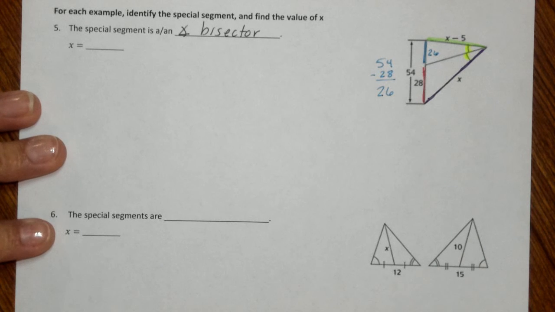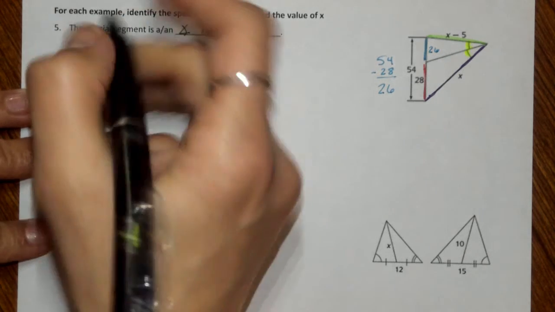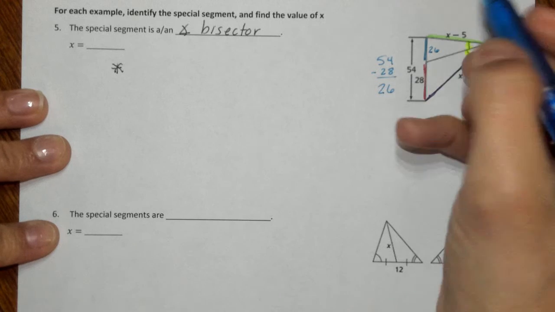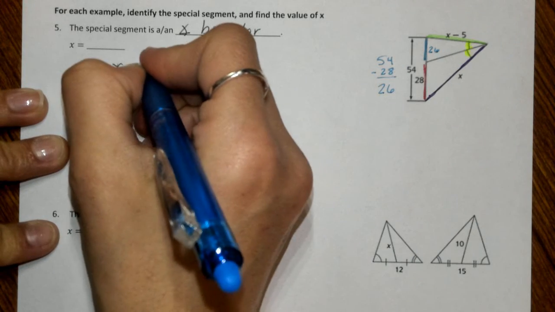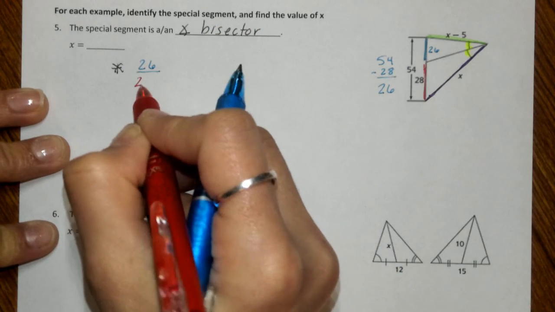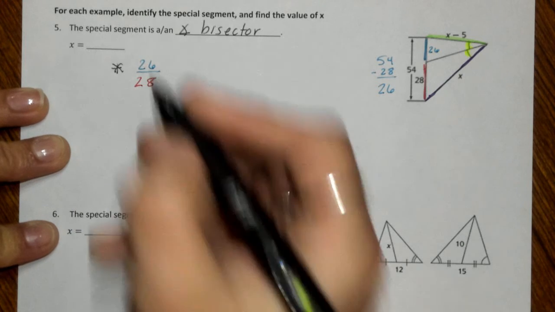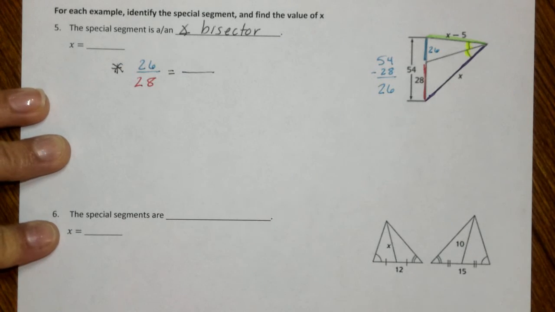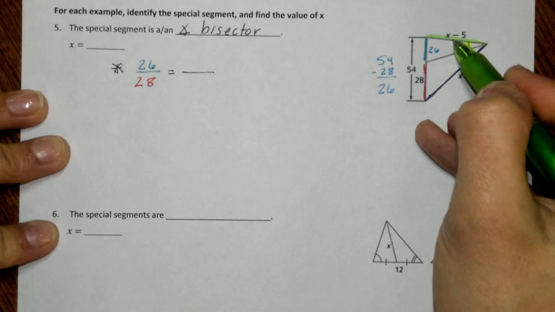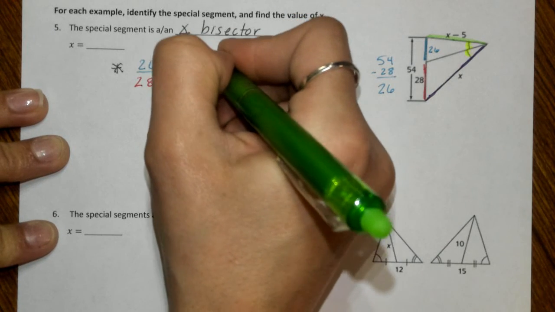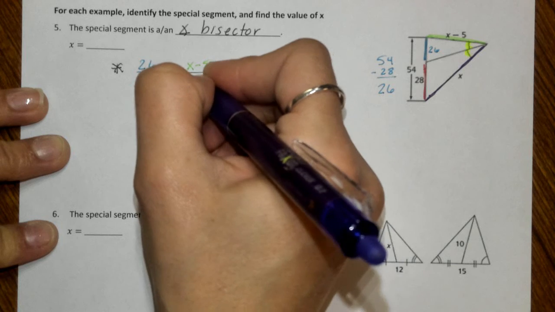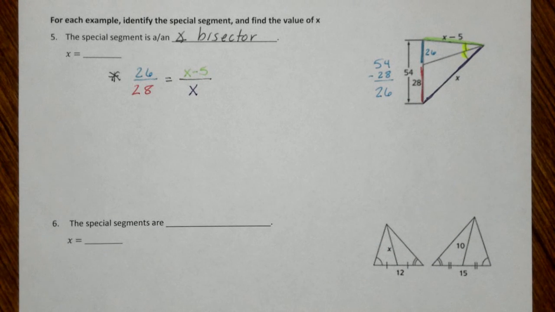So I'll help you guys by just setting it up, and you will solve on your own. Yes, you'll have some distribution. So I'm going to set up the 26 right here over my 28, part over part. We'll set that equal to, say it is proportional to. So the blue goes with the green up here, so the x minus 5 to x down here. You will go ahead and solve for x on your own.